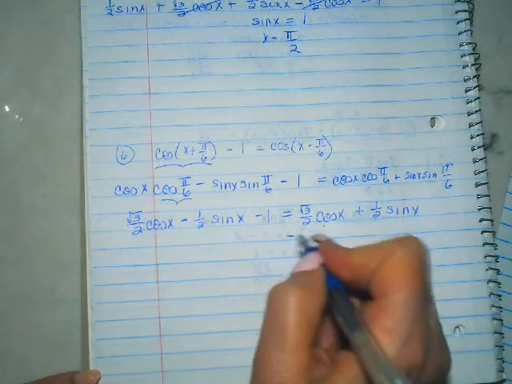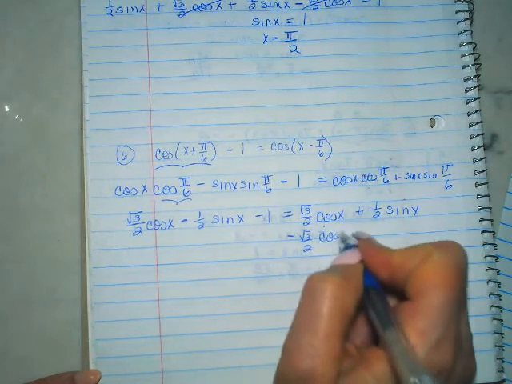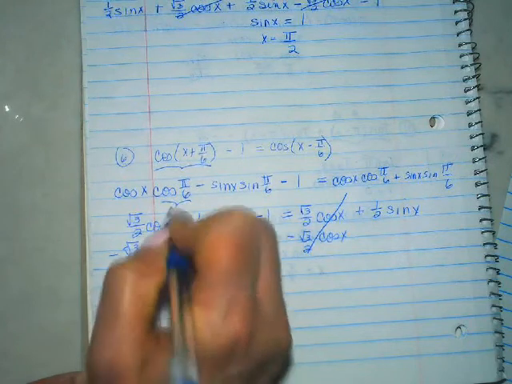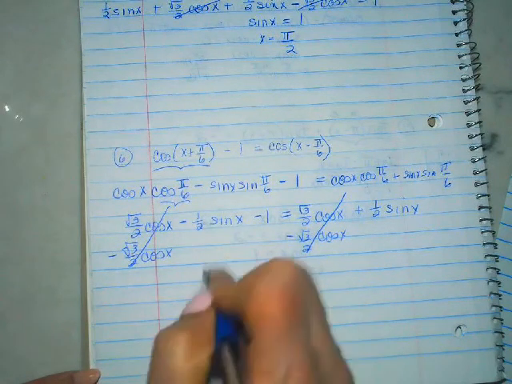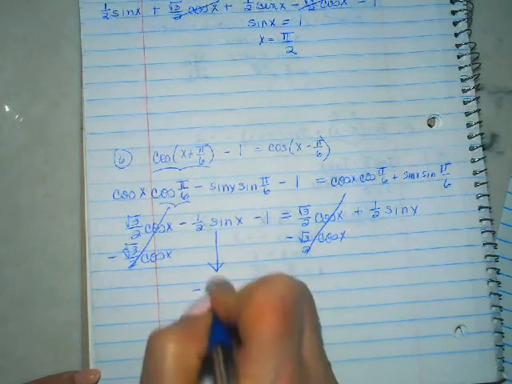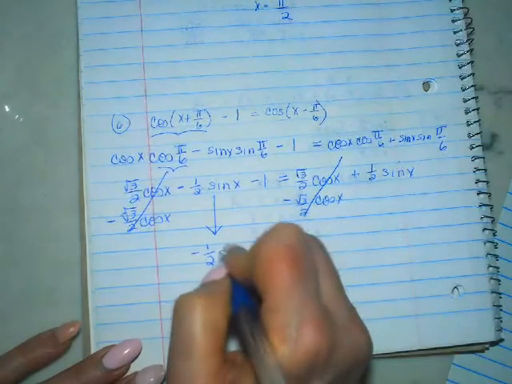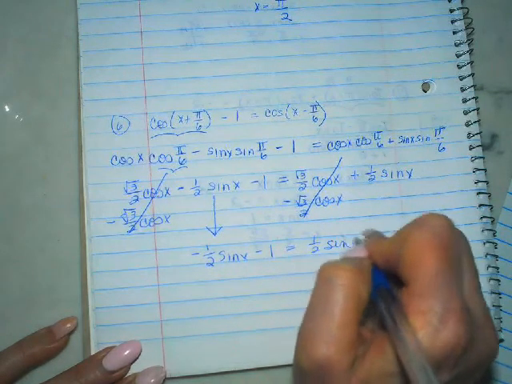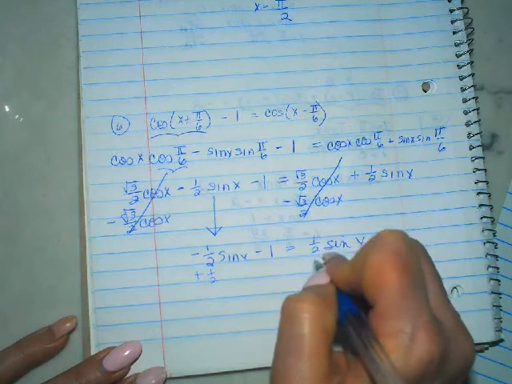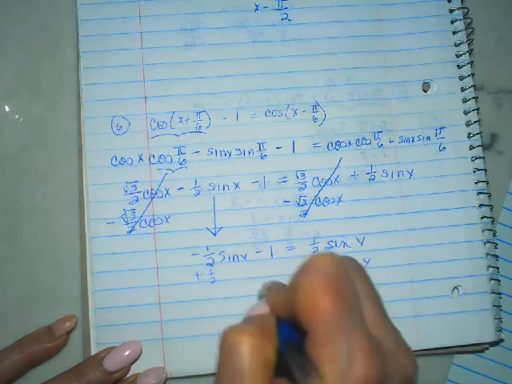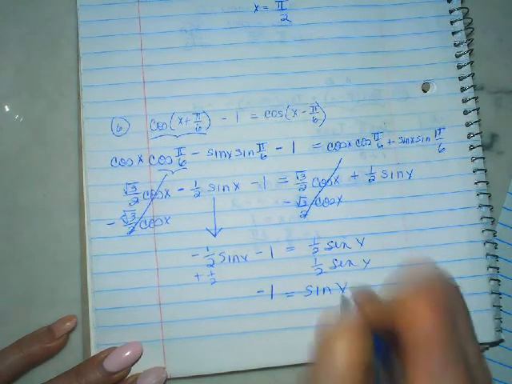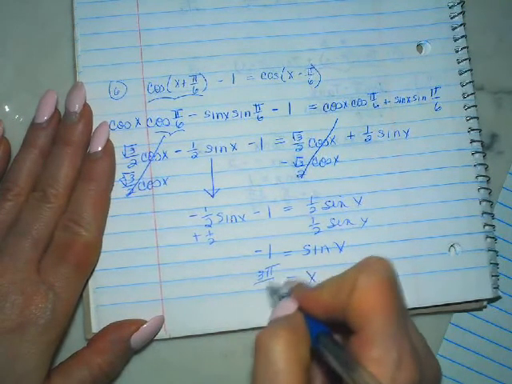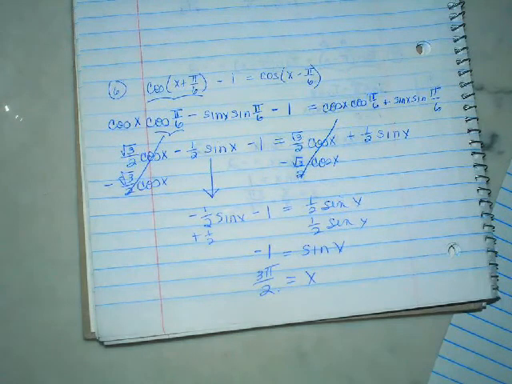Okay, I'm going to combine like terms. When I subtract radical 3 over 2 cosine x from both sides, it cancels out on both sides. Okay, so now I'm left with negative 1/2 sine x minus 1 equals 1/2 sine x. Add 1/2 sine x to both sides. I get negative 1 equals sine x. X is, who has a sine of negative 1, is 3 pi over 2.